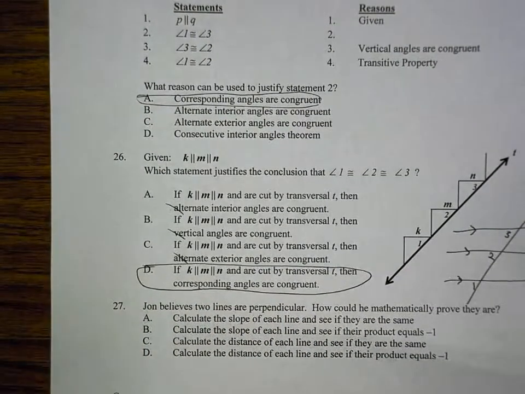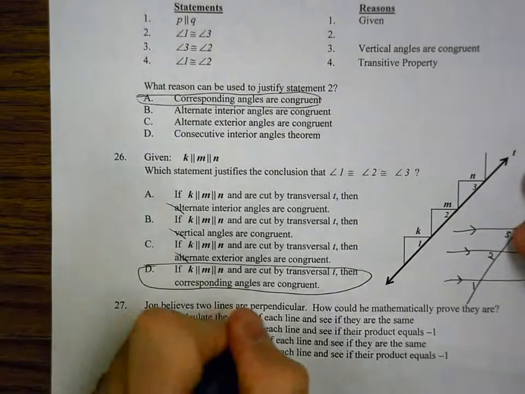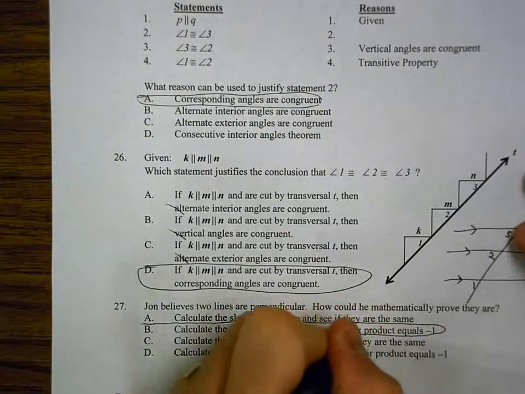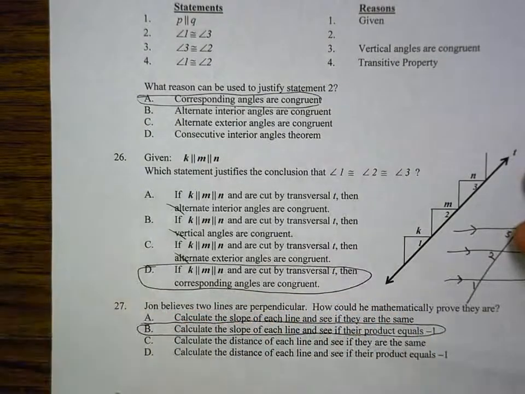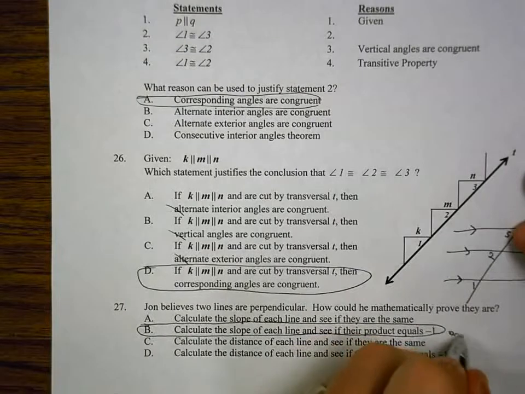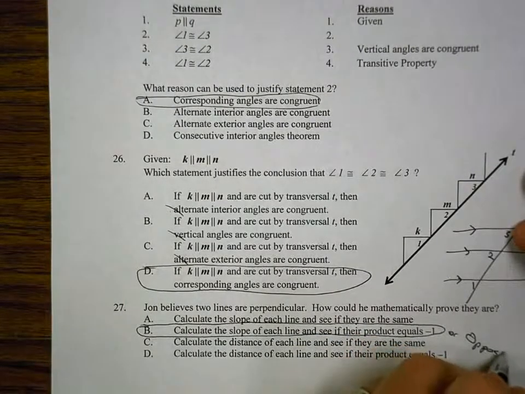Last one we have is 27. It says John believes two lines are perpendicular. How could you mathematically prove they are? We've talked about lines being perpendicular from their slopes. It's when their slopes have a product of negative 1, or we could say they're opposite reciprocals.